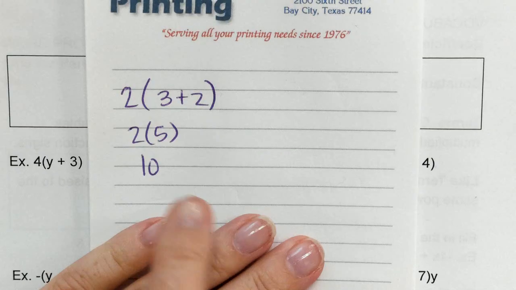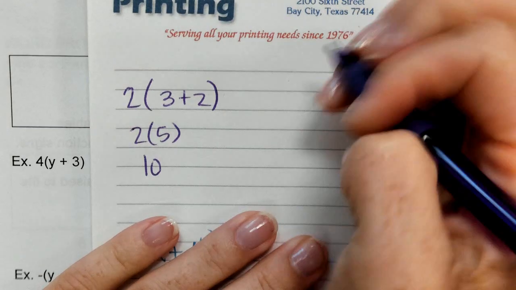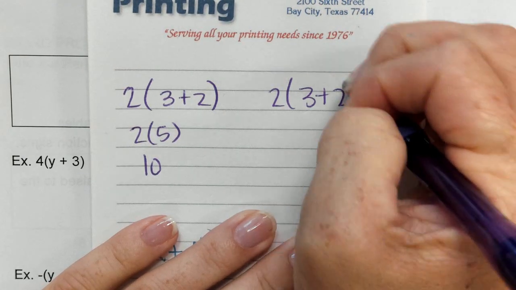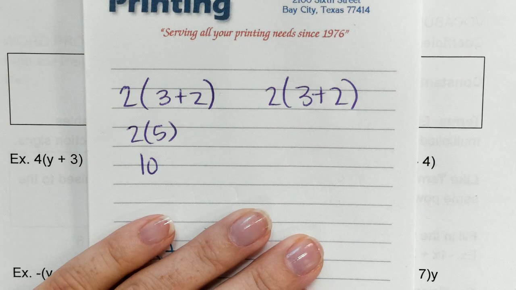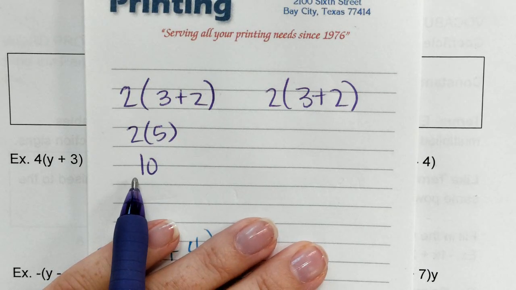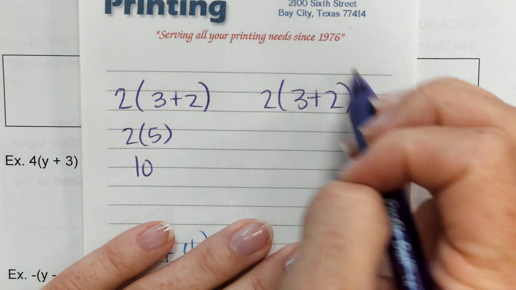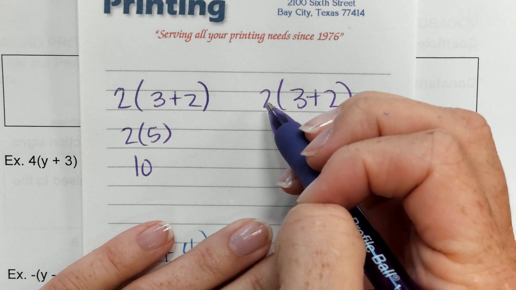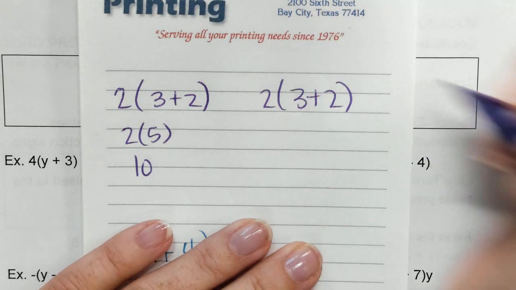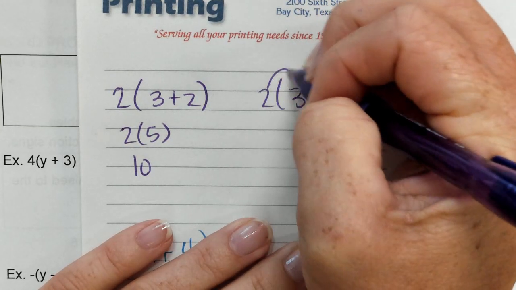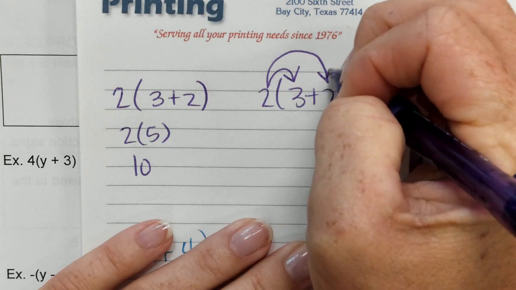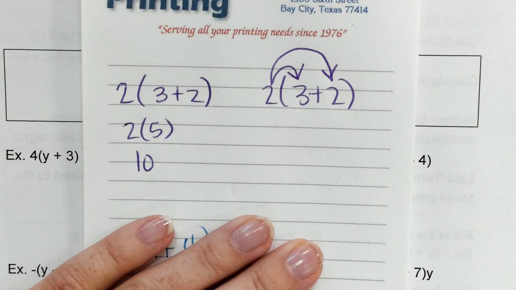I'm going to go back to the 6th grade problem and rewrite it. 2 times (3 plus 2). And I'm going to teach you how to do this with distributive property, and we're going to get the same answer. Yes? What does this problem mean? It means everything in the parentheses is going to be multiplied by 2. So I'm going to distribute the 2 to the 3 and to the 2 by multiplication.